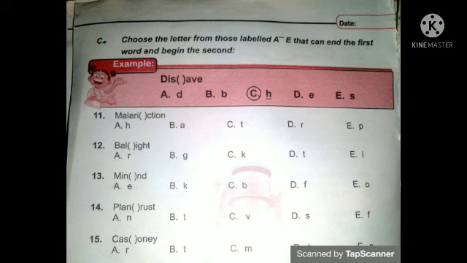Now, let's look at some questions. We have MALRI, bracket, ACTION. So you look at all the options in your head. If we put H there, it doesn't work.